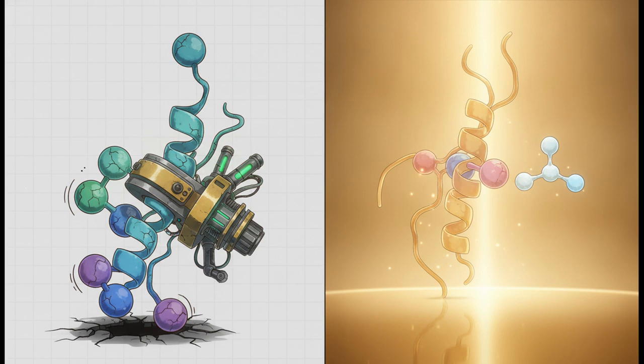But tagging a protein is kind of like forcing a dancer to wear a heavy winter coat. It changes their shape and alters how they behave. SPR, on the other hand, allows us to watch these interactions happen in real time, completely in their native state, without any of those costly or disruptive labeling reactions. We're observing nature exactly as it is.